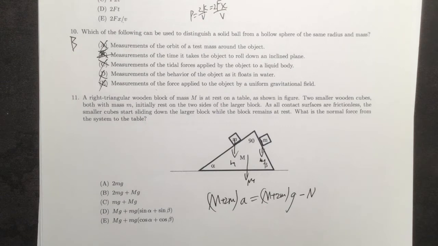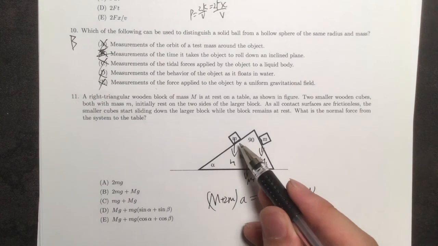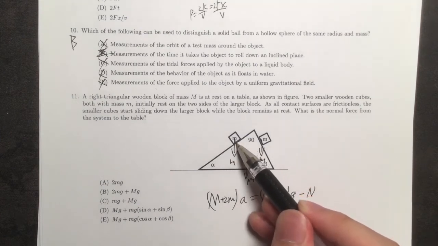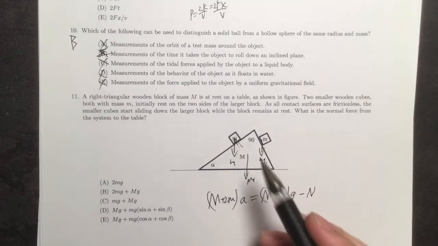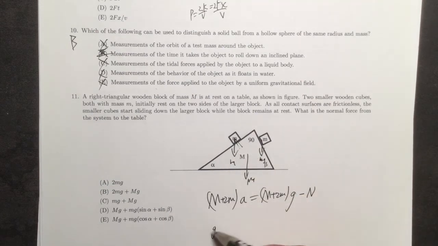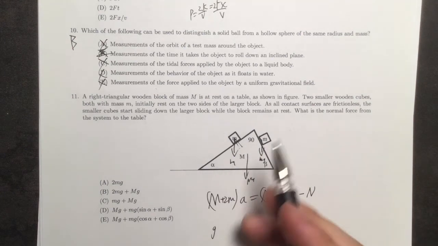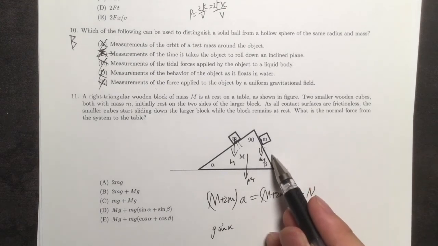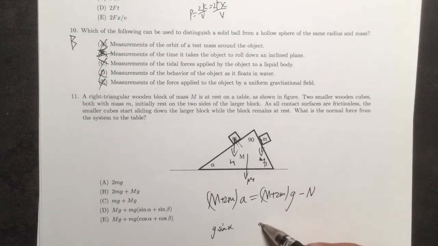So what is the acceleration of its center of mass? Well, let's see here, because here we have mass m accelerating in this direction. We can use a trigonometric formula. The downward acceleration is g, but it's restricted to this boundary, so g times sine of alpha. The same thing applies to this m. This m is accelerating in this direction, so that's g times sine of beta.